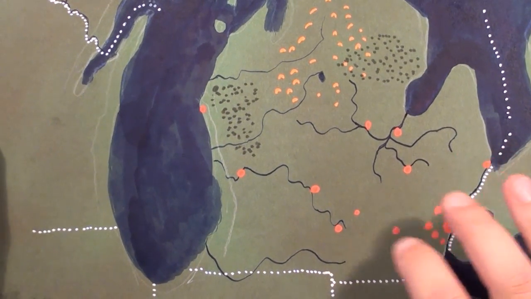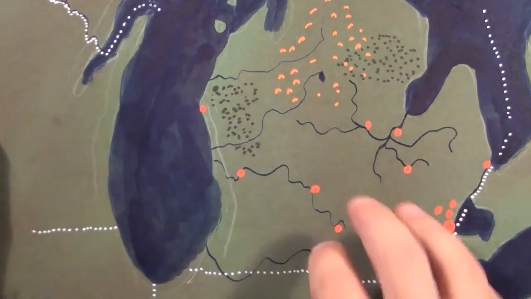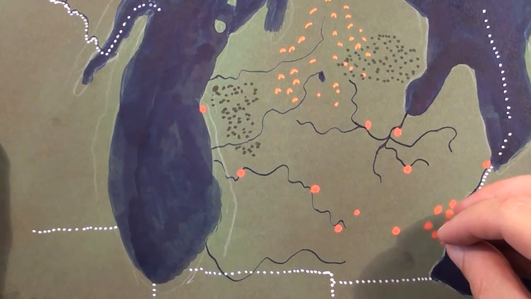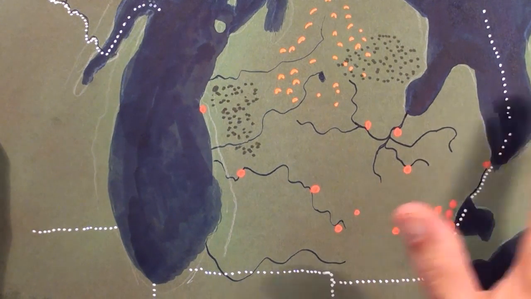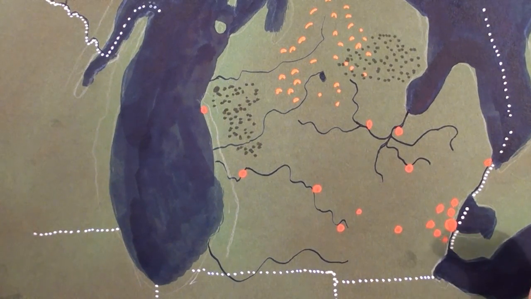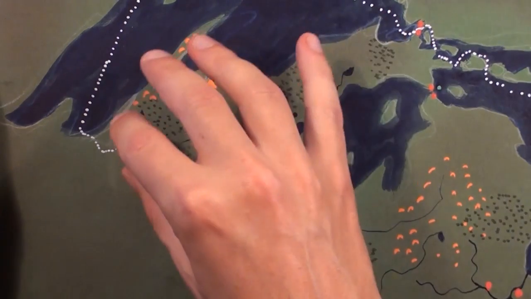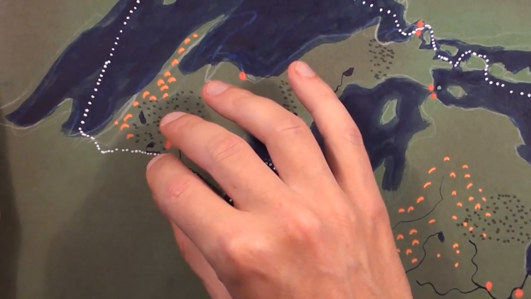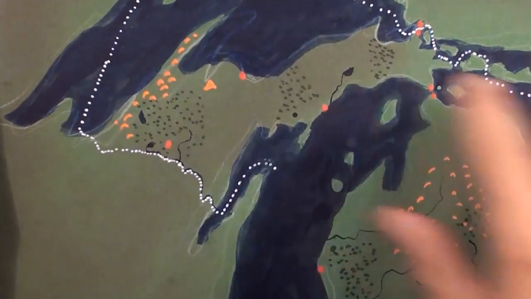As you can see, it's a really populated area here, concentrated to the southeast of the state. And actually the entire population of Michigan is 10 million. Only 3% or 311,000 people living in the Upper Peninsula.